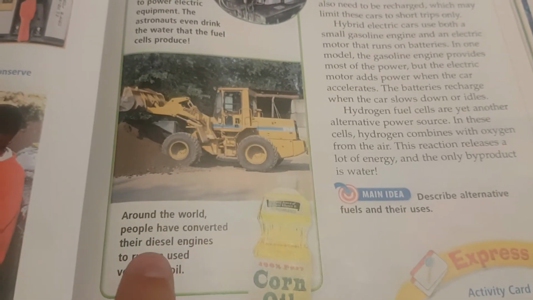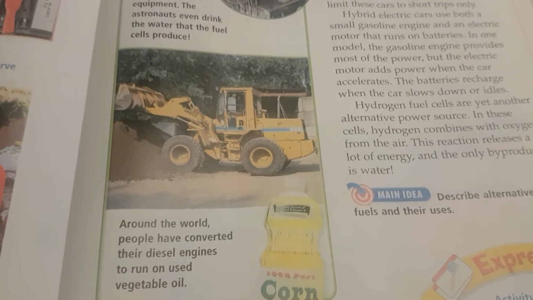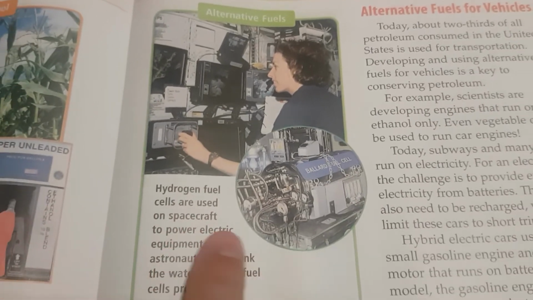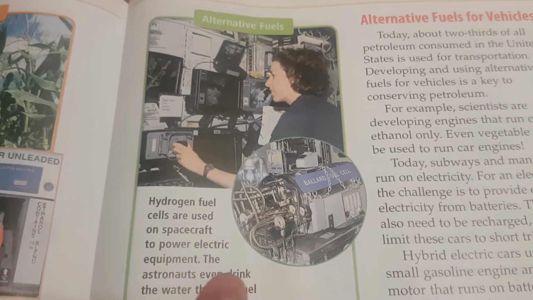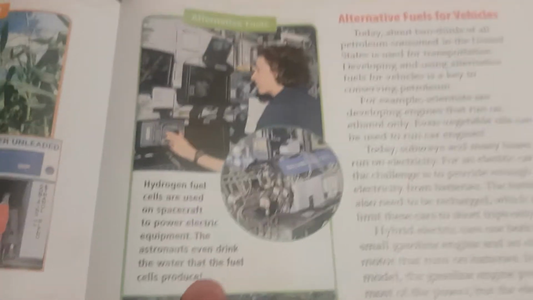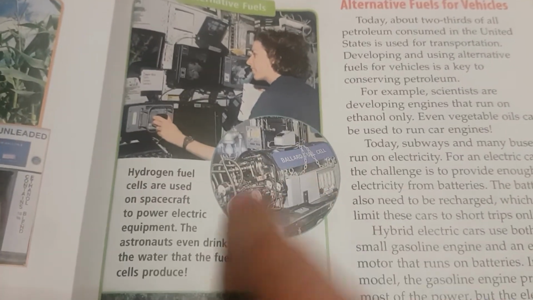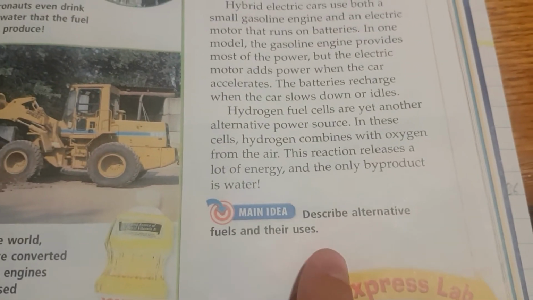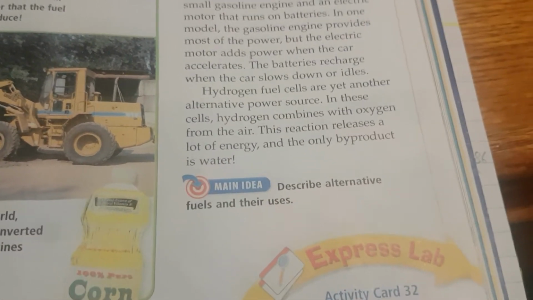Around the world, people have converted their diesel engines to run on used vegetable oil. Hydrogen fuel cells are used on spacecraft to power electric equipment. The astronauts even drink the water that the fuel cells produce. Okay, so they're able to get electricity from it and also get water that they need to drink. Pretty cool.